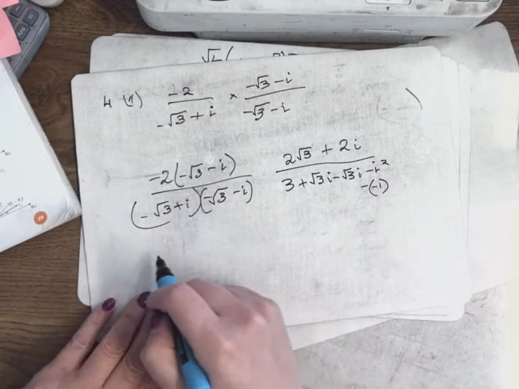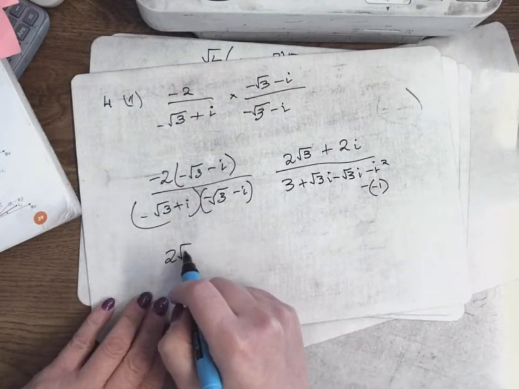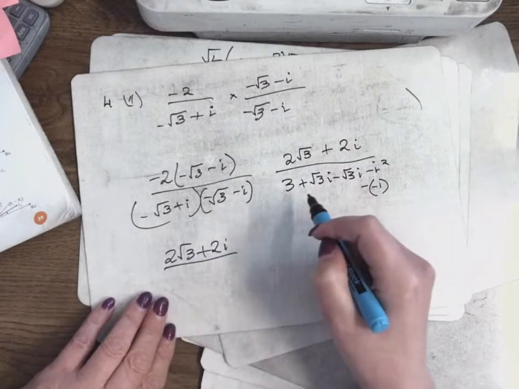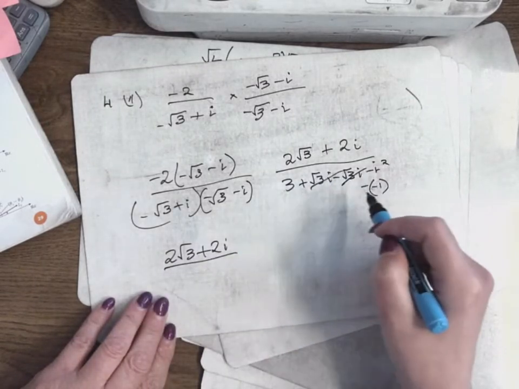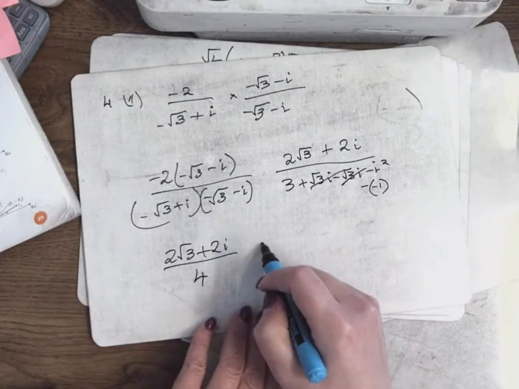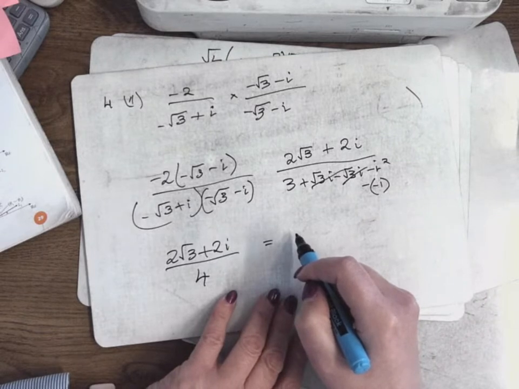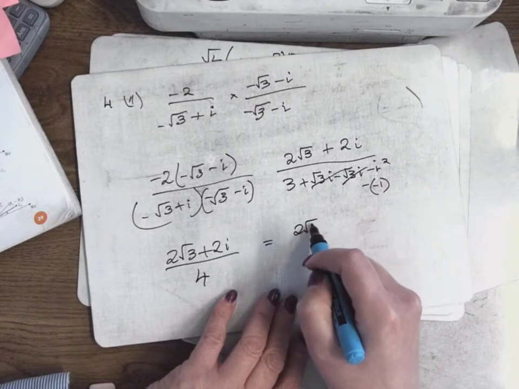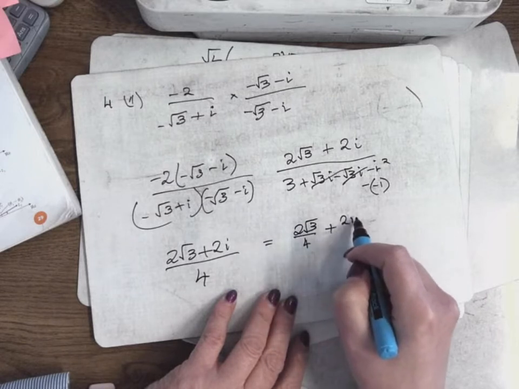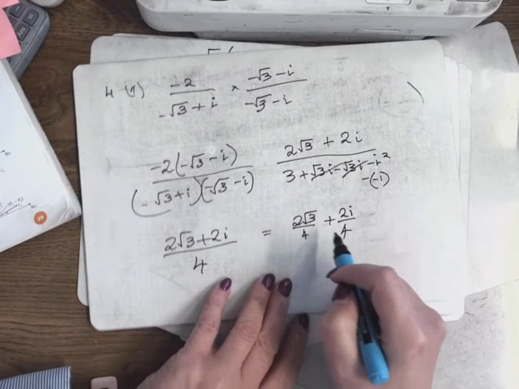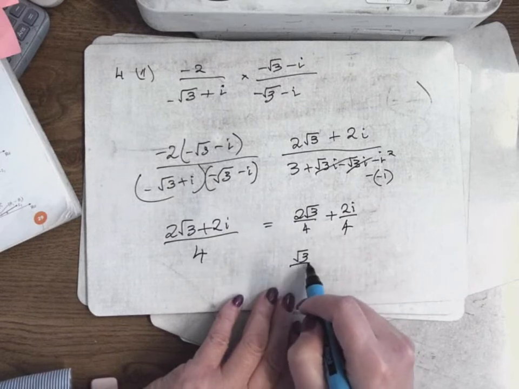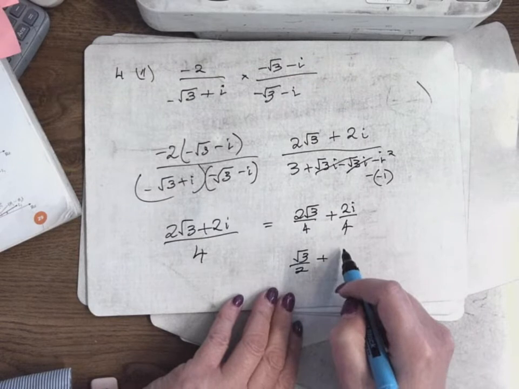Okay, so above the line, that's 2 root 3 plus 2I. Below the line, they cancel, and you end up with 3 plus 1, which is 4. Okay, so you can divide each one by 4, so that would be 2 root 3 over 4 plus 2I over 4, and they cancel down. 2 into 2 goes 1, so that's root 3 over 2, and this is I over 2.